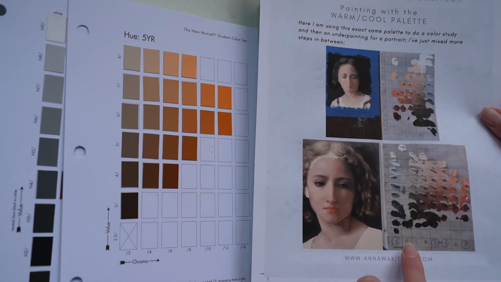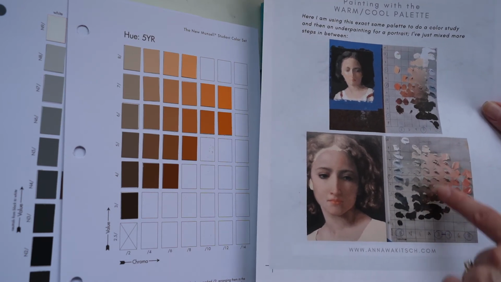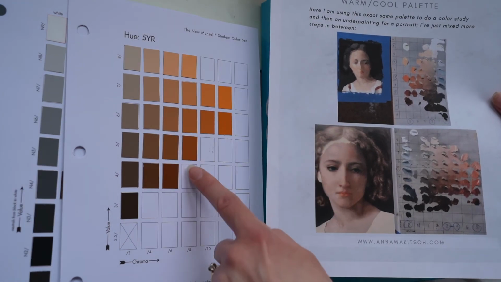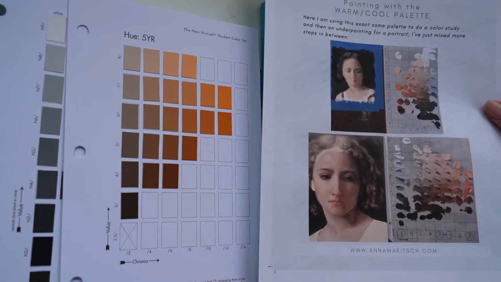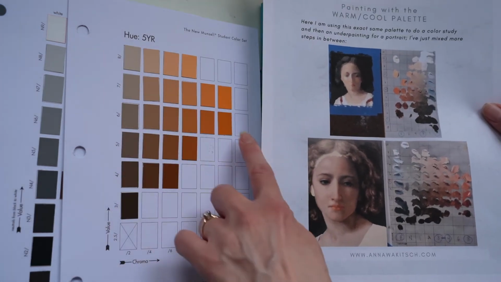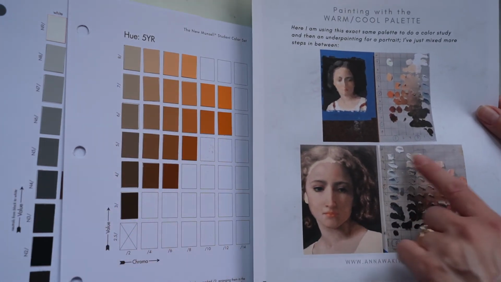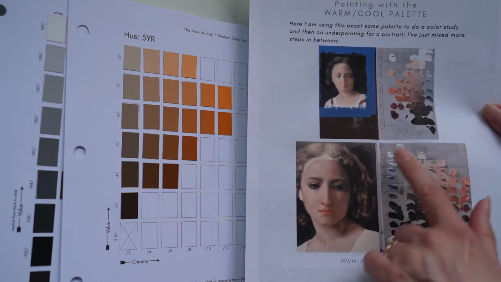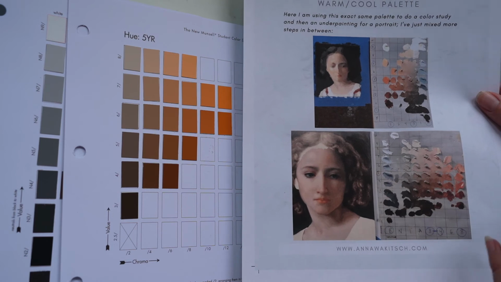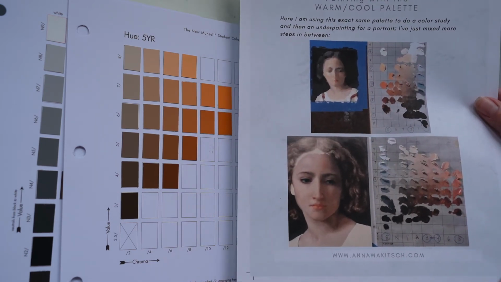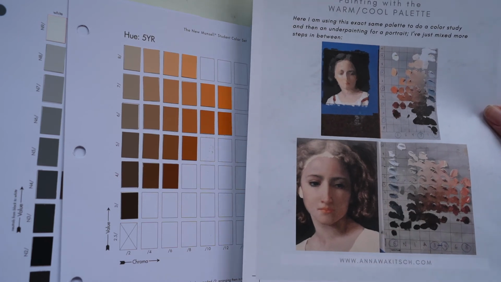So each column is all the same chroma. Each column is all the same level of chroma, amount of colorfulness. Each row is all the same value, so all the same level of lightness or darkness. This is one that I mixed with more steps of both chroma and value than the recipes that I gave you, but it's the same idea, just for our simplified palette.